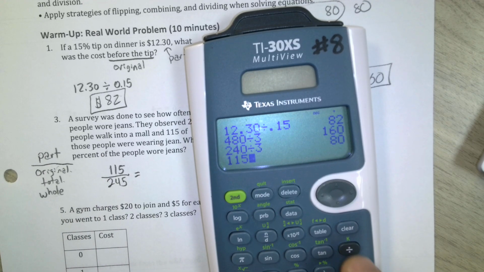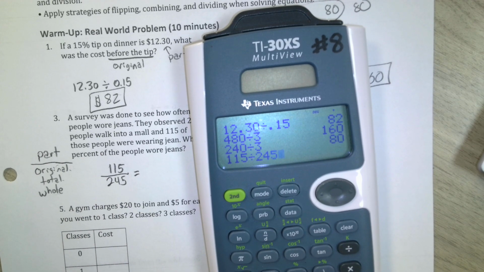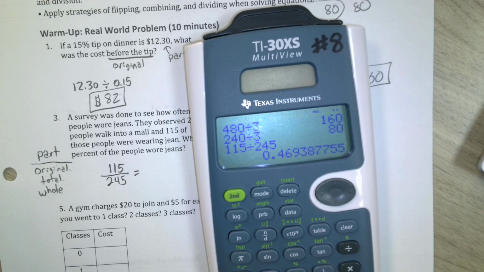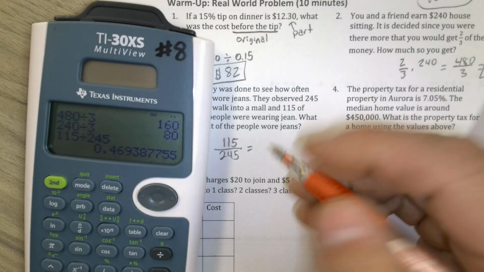You put the top number first and the bottom number last. Sometimes people reverse it because they think they have to do big divided by small, but when you're doing percents, it's almost always the opposite. So when I do that division, 115 divided by 245, we get 0.469 whatever. It doesn't go exact, so we're going to have to make a decision on where to round.